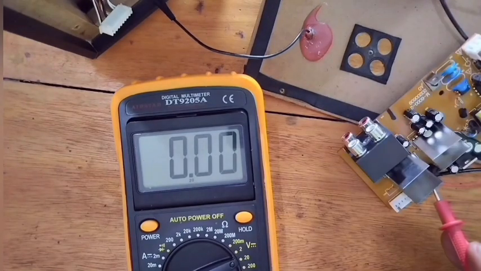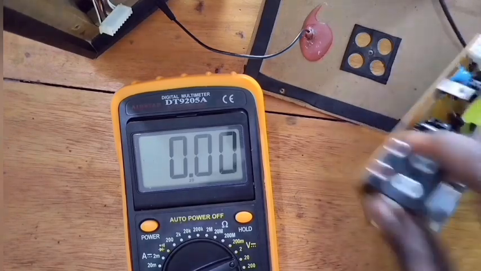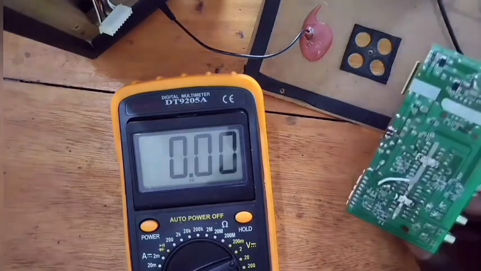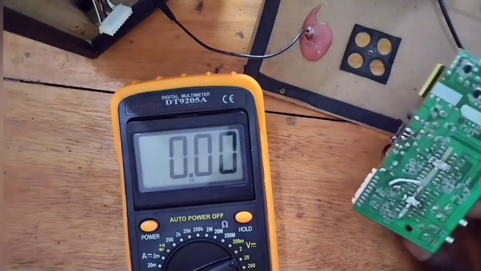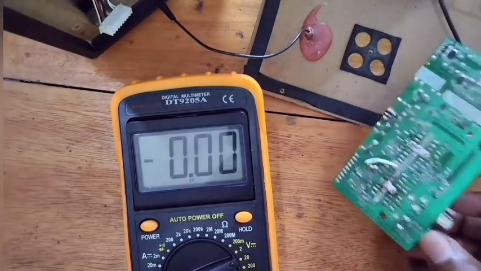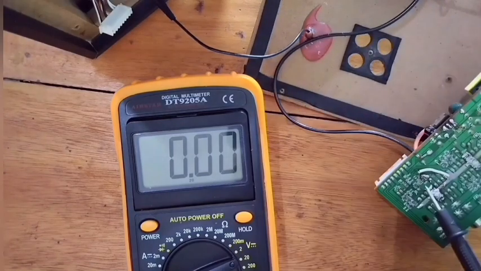Step number 8 is to check the PCB component response. After powering your PCB, observe the response of the components within the PCB.